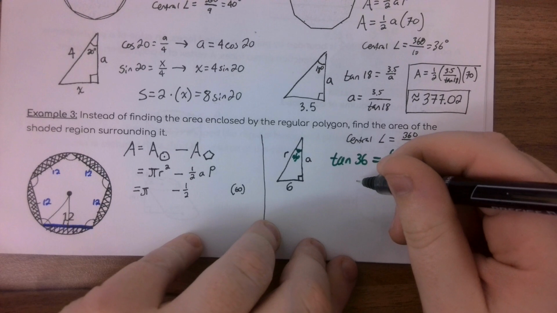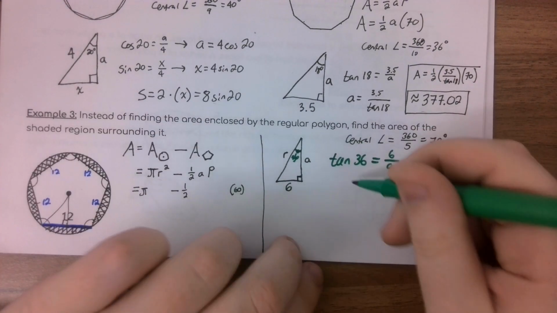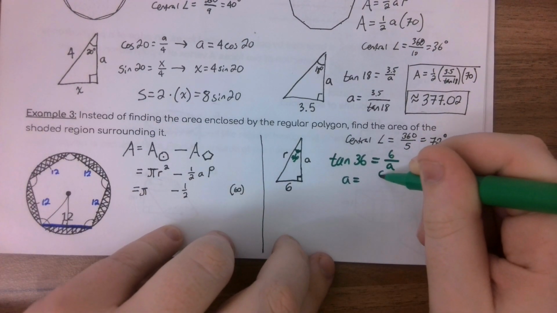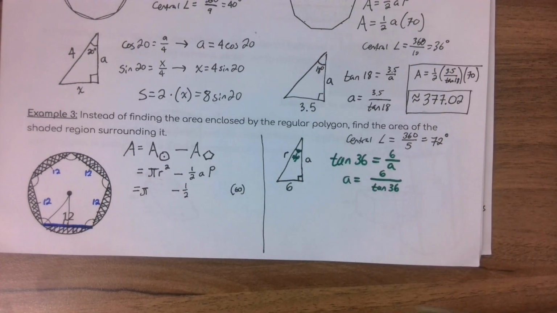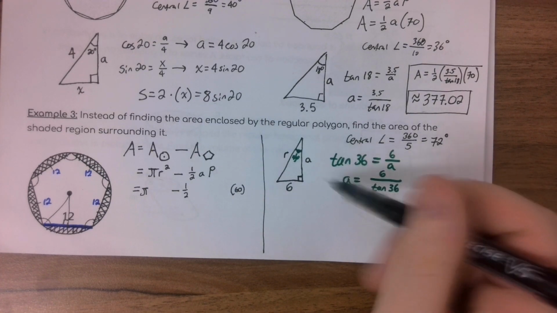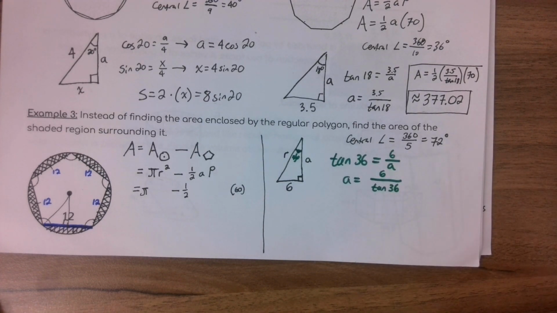In other words, we can write that our expression for A is 6 over the tangent of 36. If you wanted to, you could just multiply both sides by A and divide by tangent of 36. You'll get the same thing.